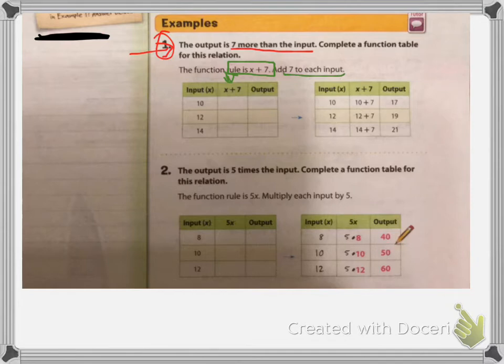Okay? So now they've given you the input in this problem, and notice they've also told you that the input is x. So where it says x here is 10, right in this spot. 10 plus 7 goes in there, and then your output is going to be 17. So basically what this table is telling us, with this function rule, x plus 7, when the input is 10, the output is 17. So there's the relationship.